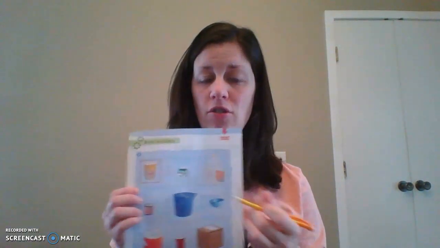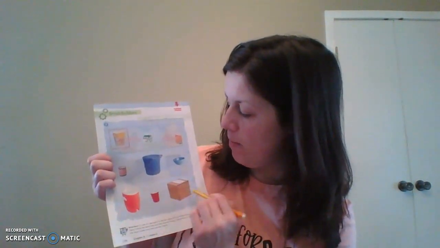So we got popcorn. And it says draw an X on the items that hold more than that object. So you're going to look at each of these objects and see, do you think that this holds more? If you do, circle it. Oh, I'm sorry. I said it right the first time. Draw an X on the item that holds more. So if you think it holds more than the popcorn, draw an X. If you think it holds less than the popcorn, you are going to circle it.